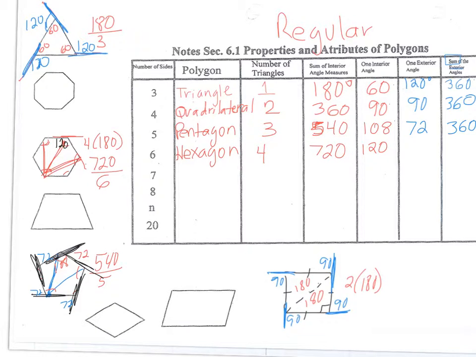It's 120 plus 60 is 180. So that is 60. And if you add all the 60s, how many degrees would that be? 360, because 60 times 6 is 360.